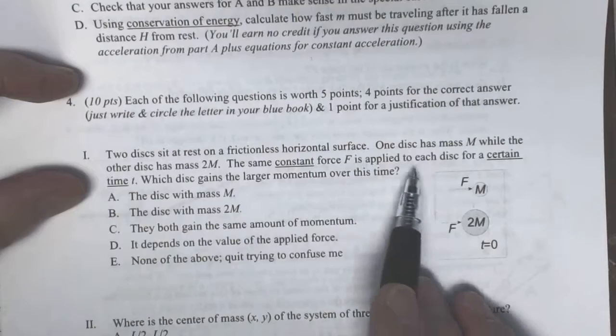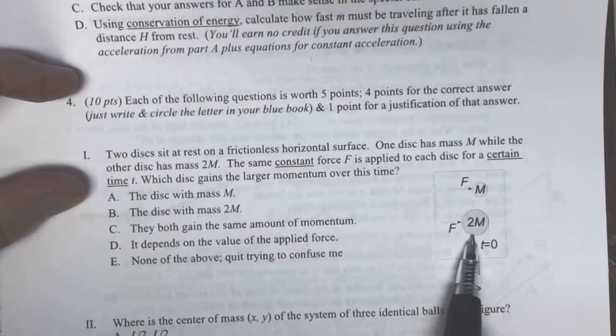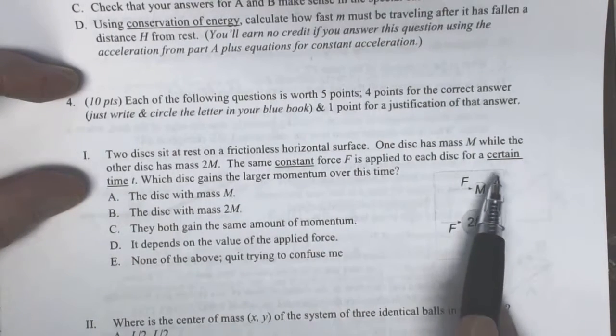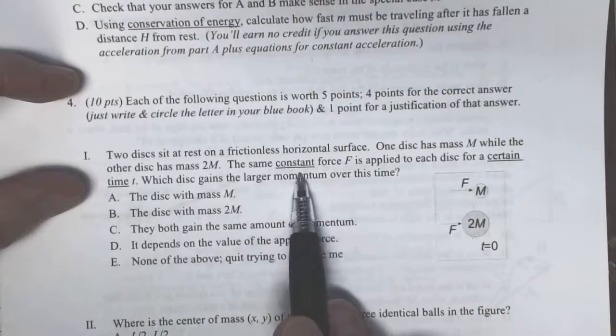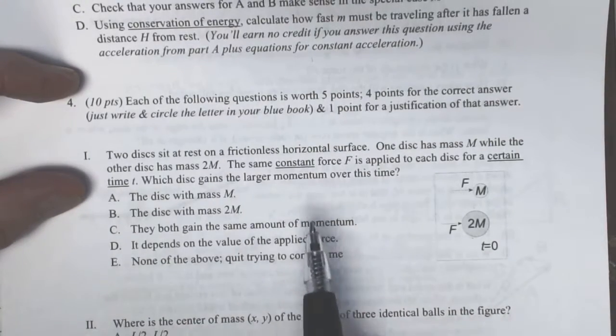They're on a frictionless horizontal surface. One has a mass m, the other has a mass 2m. You apply a constant force, the same constant force, to each disk for a certain time. Notice that both these things are underlined because they're critical, and you're asked which disk gains the greater momentum over this time.